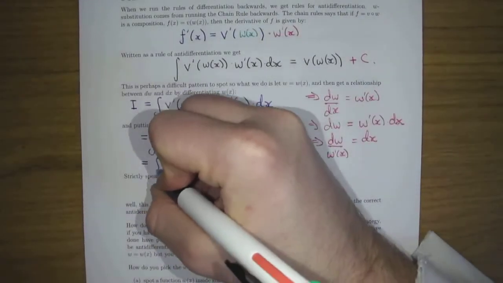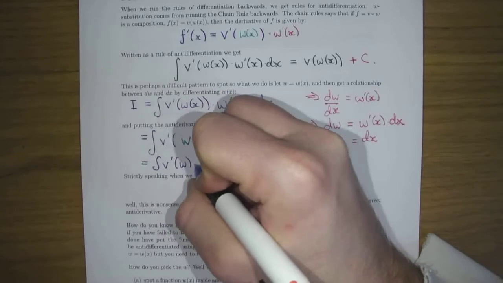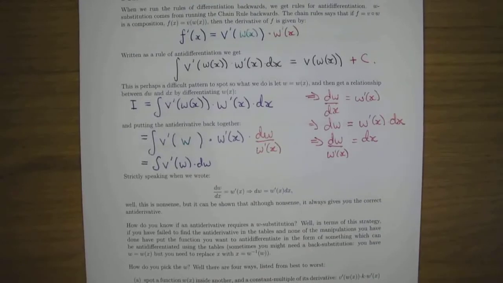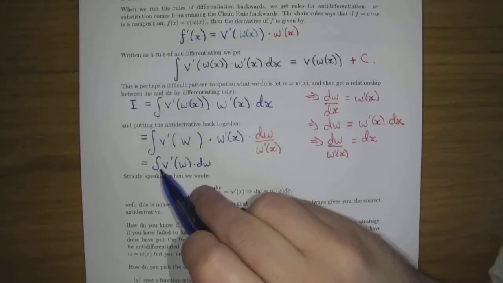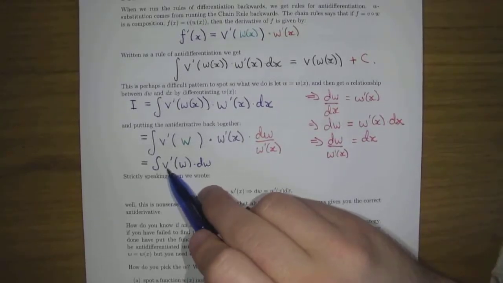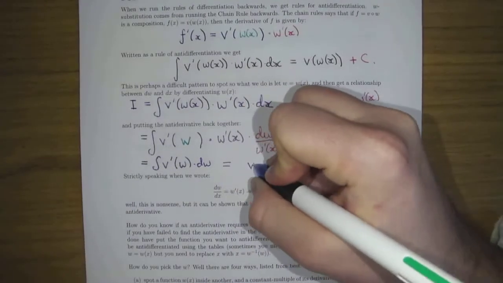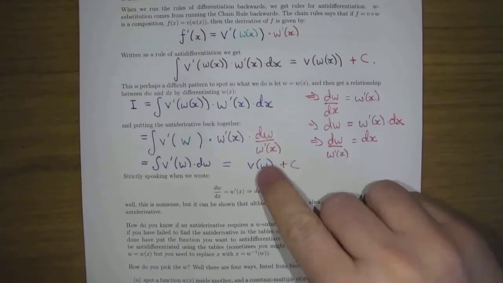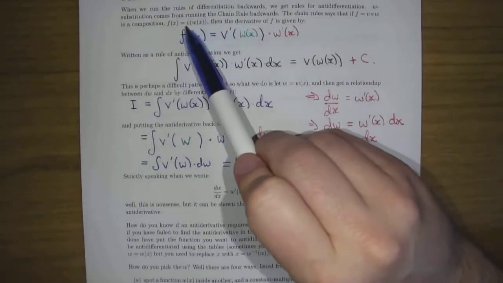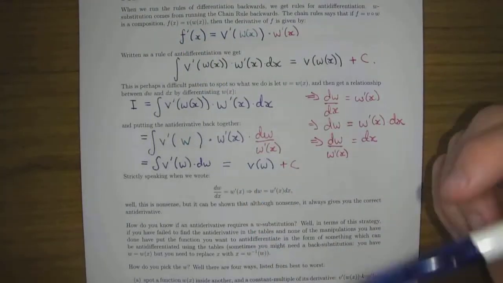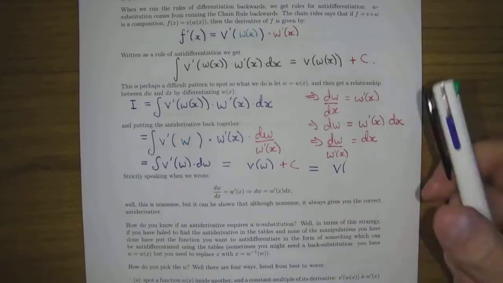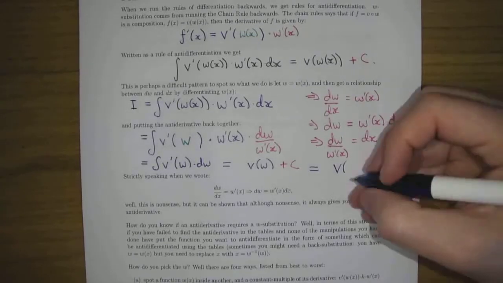So what you're dealing with is v dashed of w with respect to w. Now there's a lot of stuff in the mix here, but you've got to trust that everything works okay. So it's an antiderivative. You go from the derivative back to the original function, v of w, and of course plus c. And that's exactly what we started with. The question asks you to anti-differentiate with respect to x, so you should do a back substitution, putting in the w back as w of x.